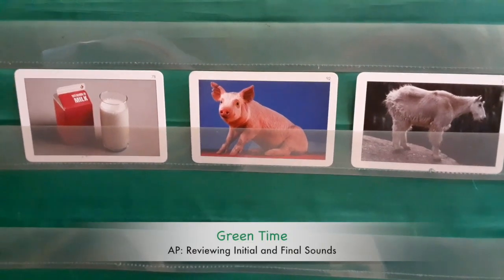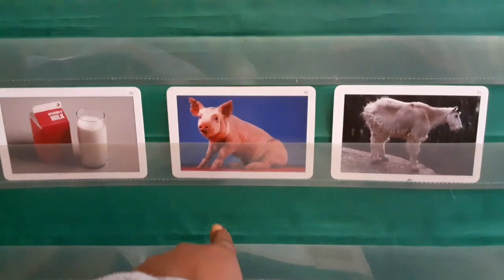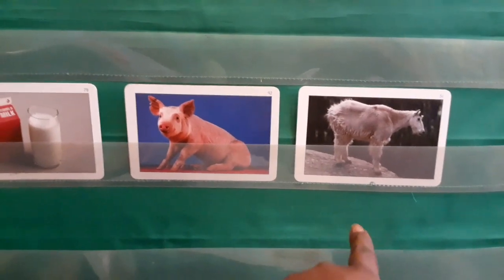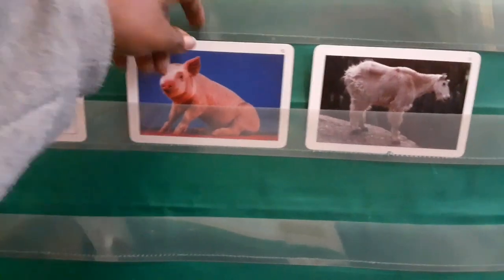All right, kiddos, we are going to look at the 3 pictures that we see in front of us. The first picture we see is a picture of milk. The next picture in the middle is a picture of a pig. And the last picture you see is a picture of a goat. We are going to turn the cards over and we are going to focus on each word.